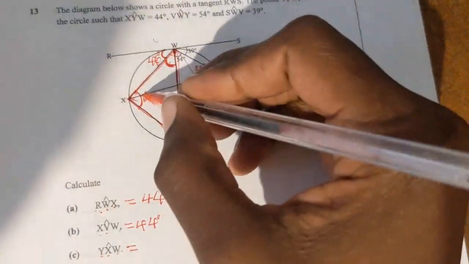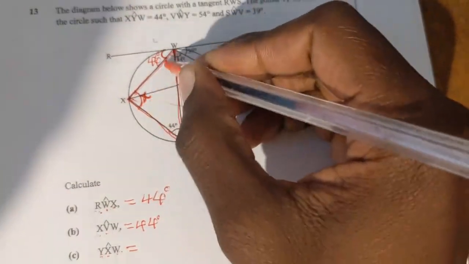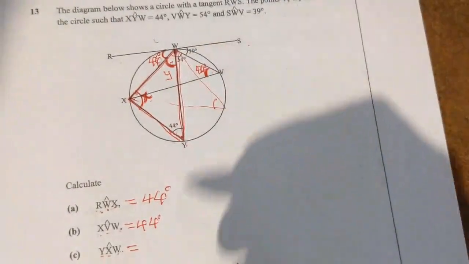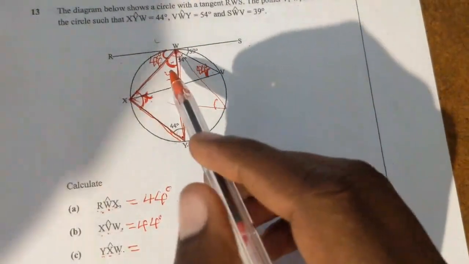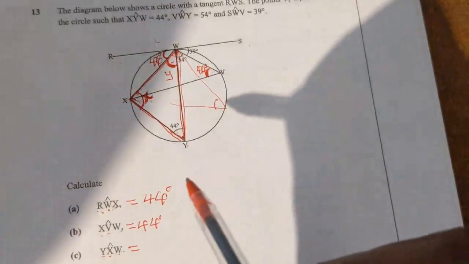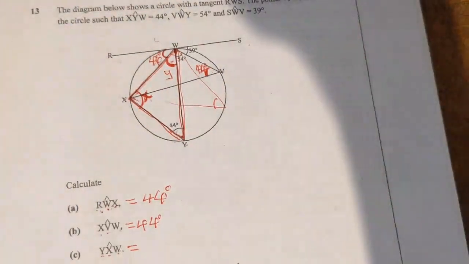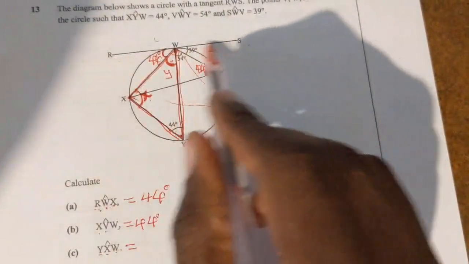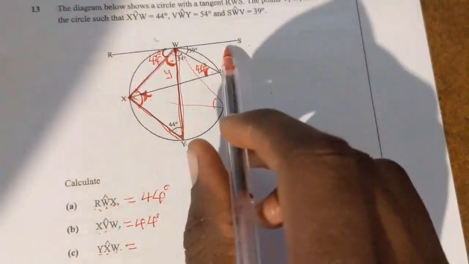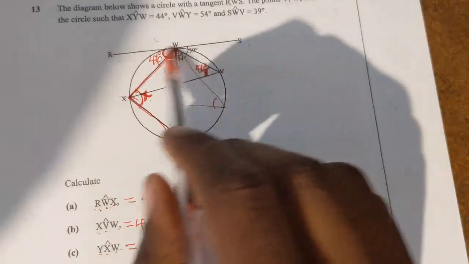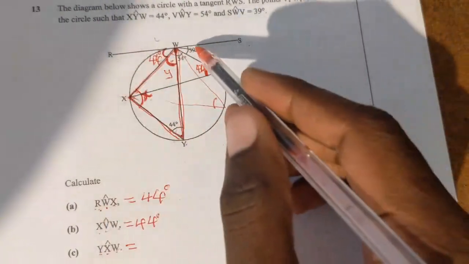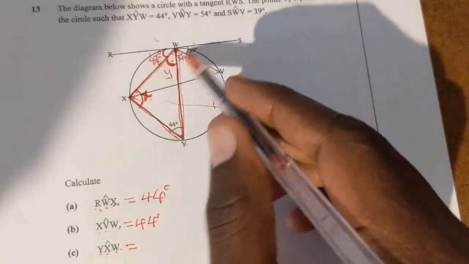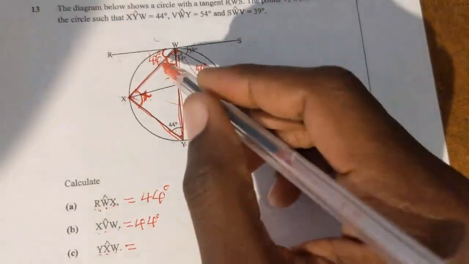So here we'll put x. Here we'll put y. So we need to know first what is here. Here you know that this is actually a straight line, and angles on a straight line add up to 180. So when you add these angles that are here, they are supposed to give you 180.